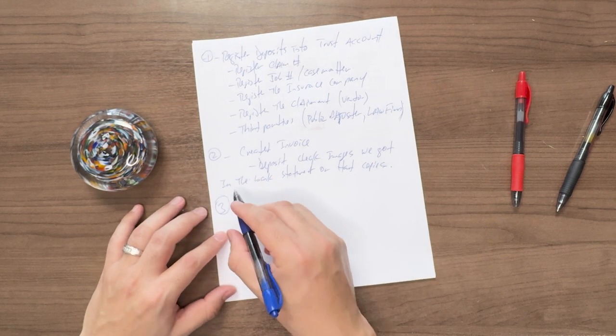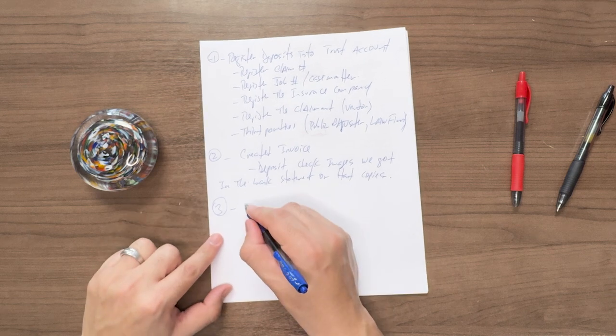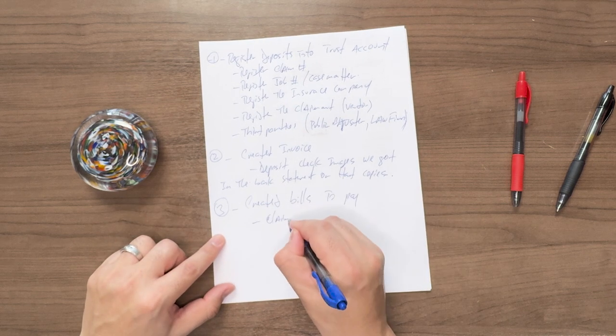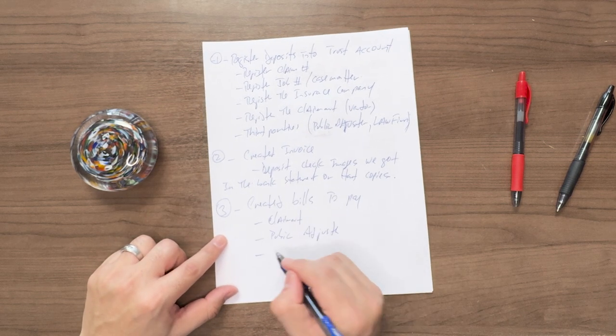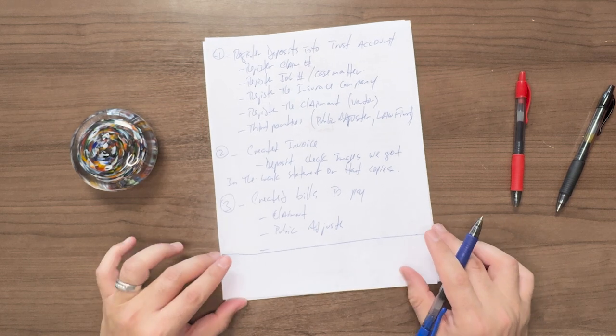Number 3, and this is something that we also talked about last time, is that we created bills to pay, in this case for the claimant and the public adjuster, and we only did the claimant and the public adjuster. This is what we have covered until now.